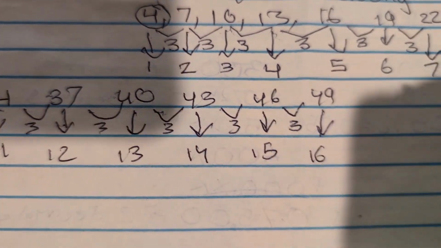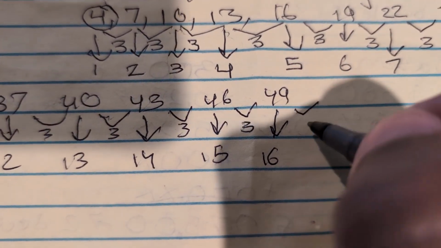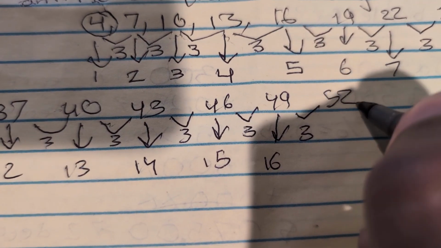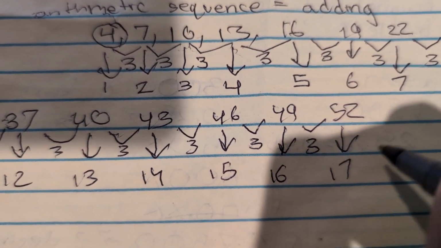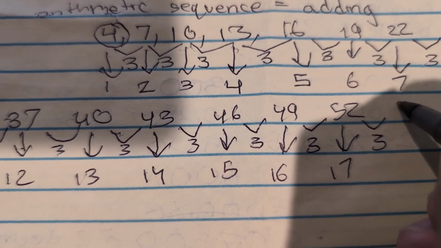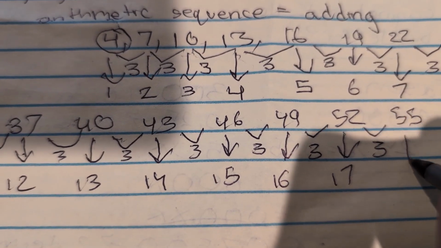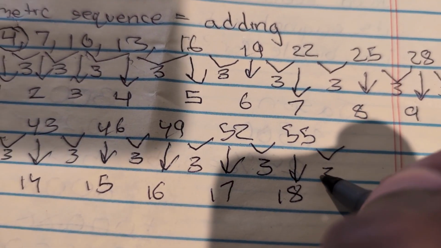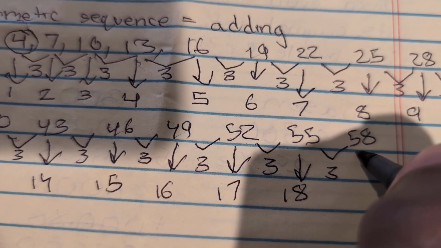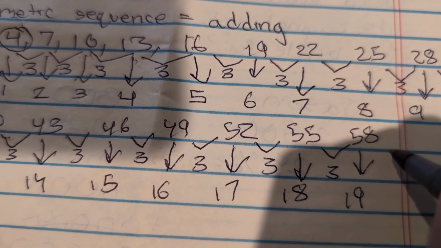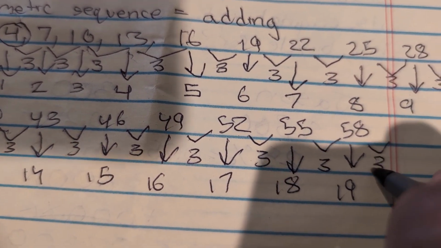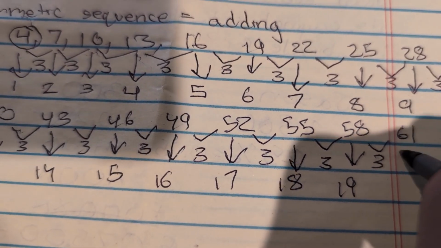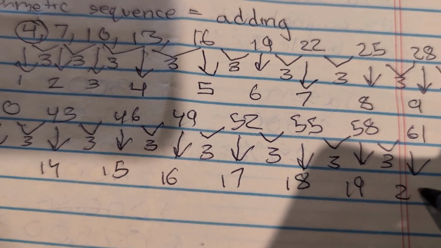I add 3 again. That's the 16th term, 49. I add 3 again, 52. That's the 17th term. I add 3 again, 55. That's the 18th term. I add 3 again, 58. That's the 19th term. I add 3 again. That's 61. That's the 20th term.